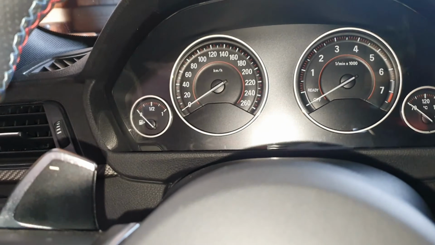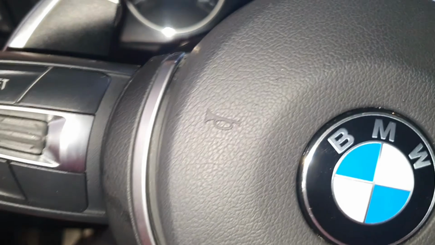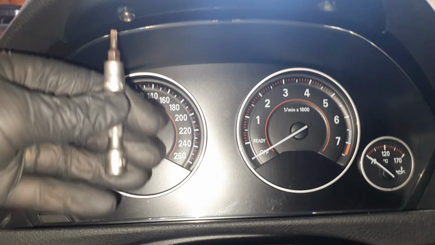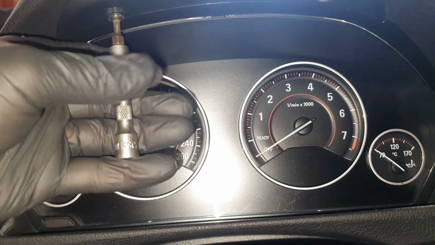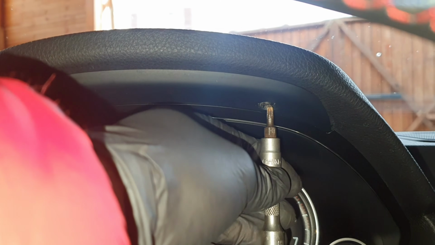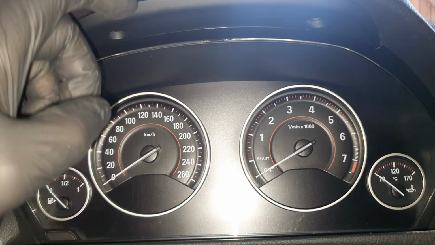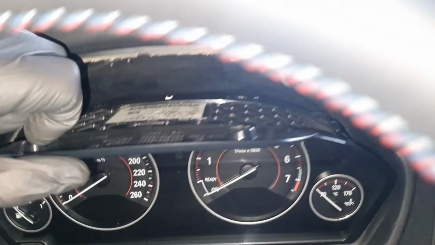Now we just have to remove the dash, of course, the instrument cluster. Push the steering wheel as far as you can from the dash. Okay, lock that, use a T20, remove the two screws on top, that's one, and we have another one in here. And now basically we can remove the dash.